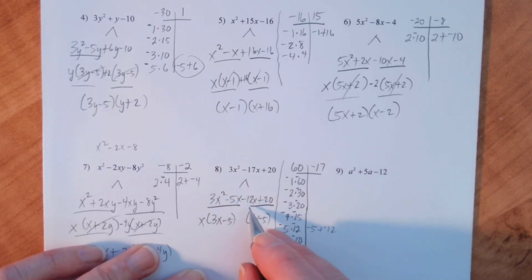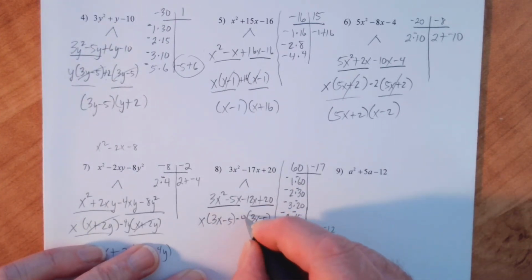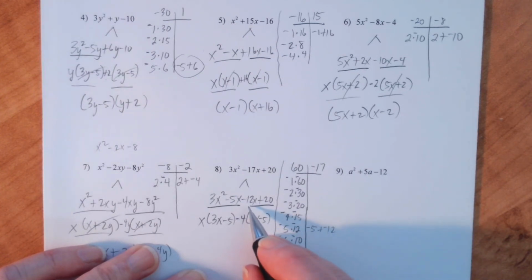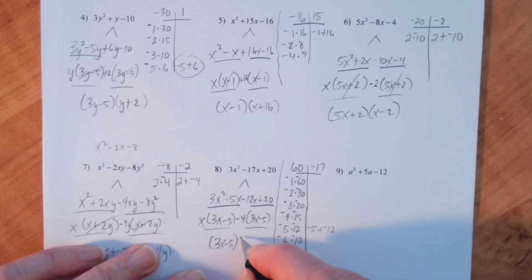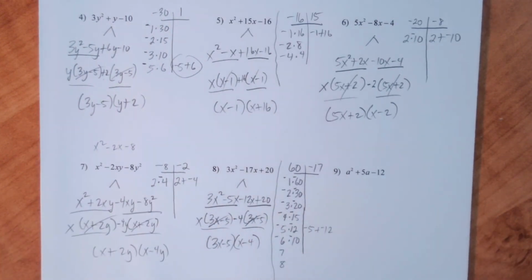And notice 3x times a minus 4 would give us that minus 12x. And negative 4 times negative 5 does give you 20. And so our two terms have a common factor of 3x minus 5. And when you cross these off, you can see x minus 4 is your other factor there.